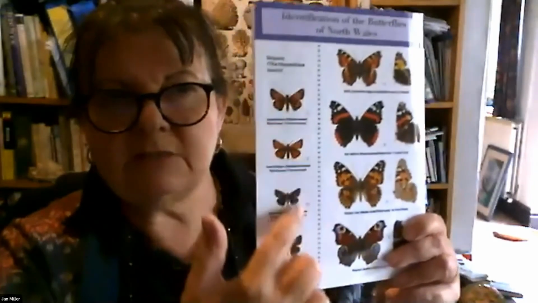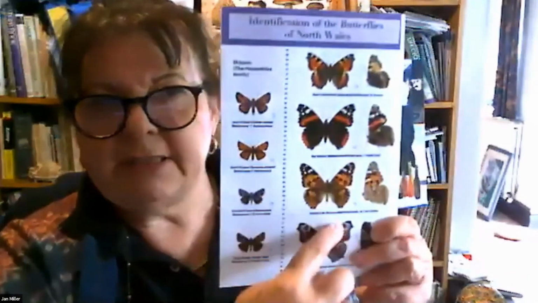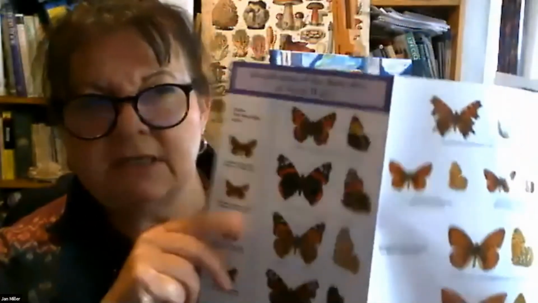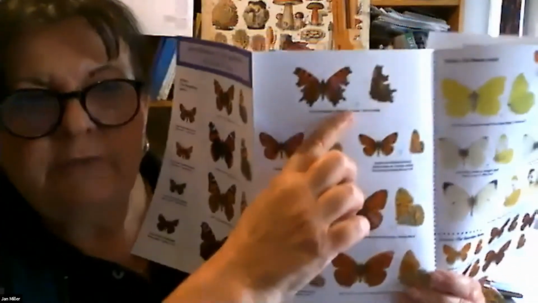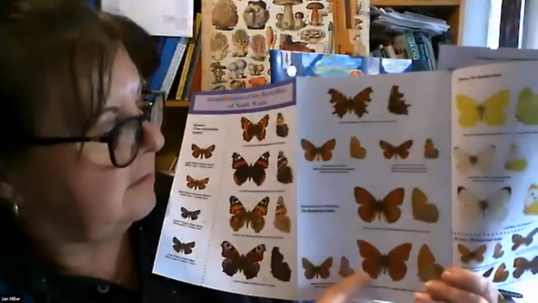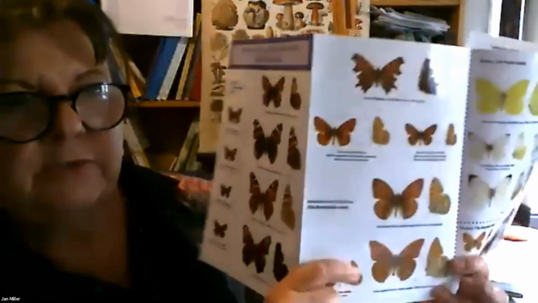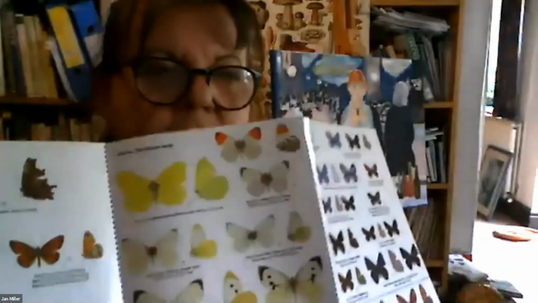So these are the skippers down here. Then we've got the Vanessas, the common ones you see on the buddleia later on in the year, but also the first ones you see early in the year because they hibernate as adults, unlike most other butterflies. Then we've got the rare, special rare butterflies, the fritillaries, which are the only difficult ones to tell the difference between, apart from the blues.